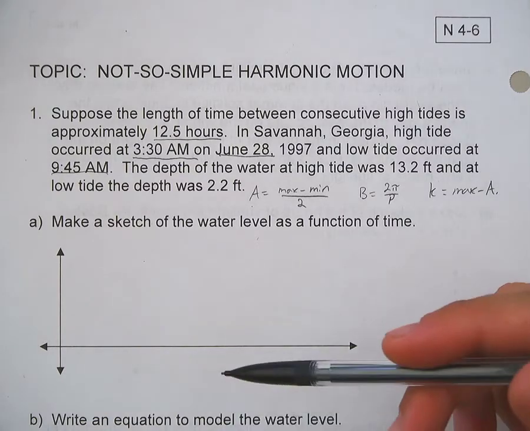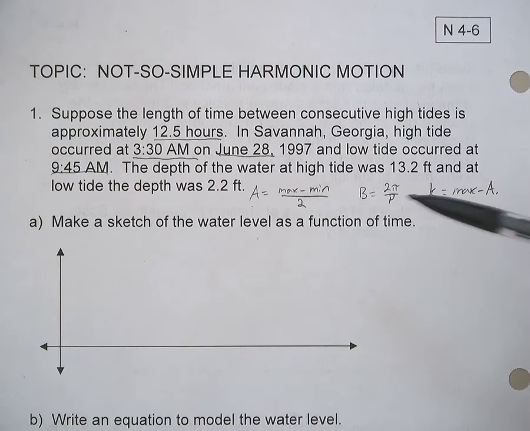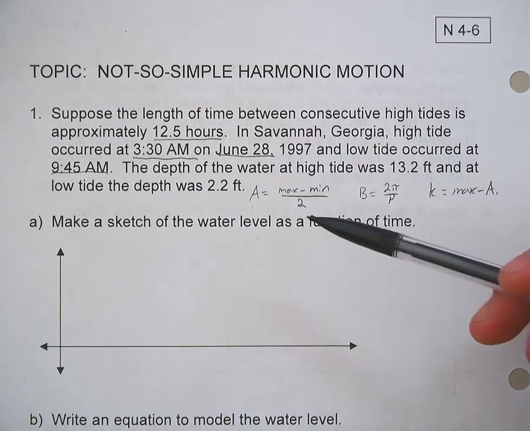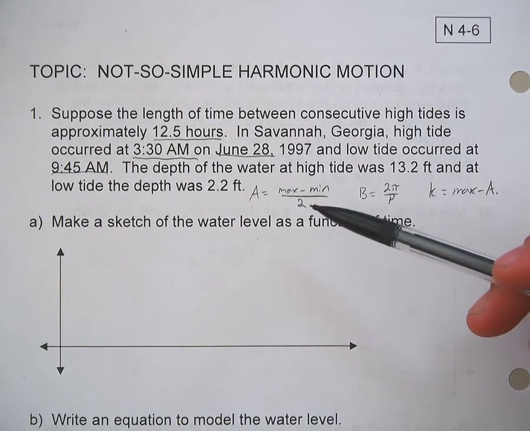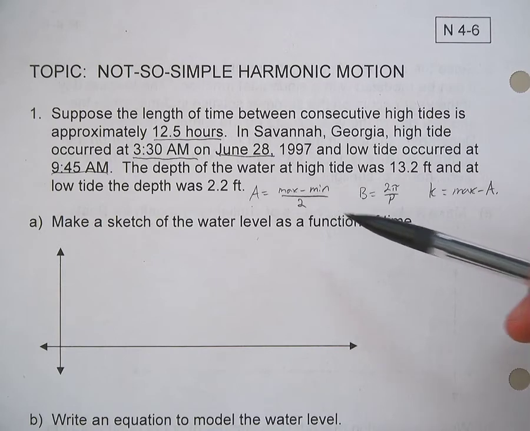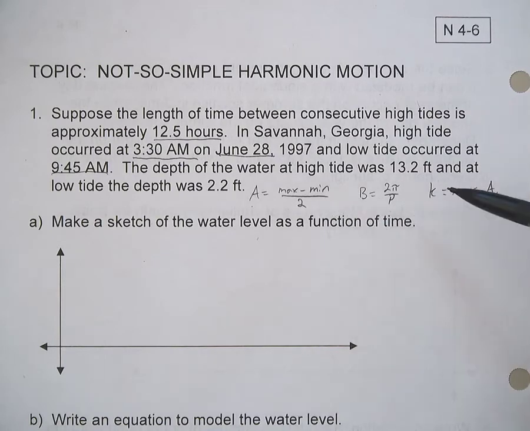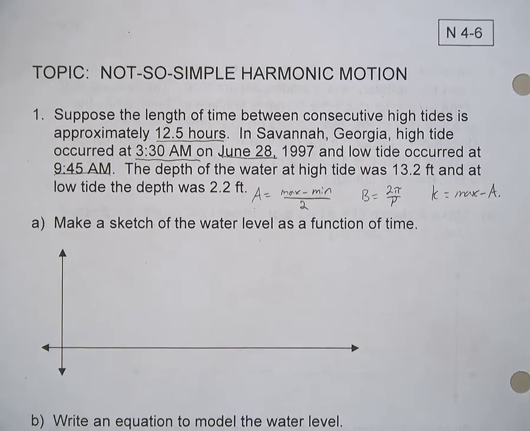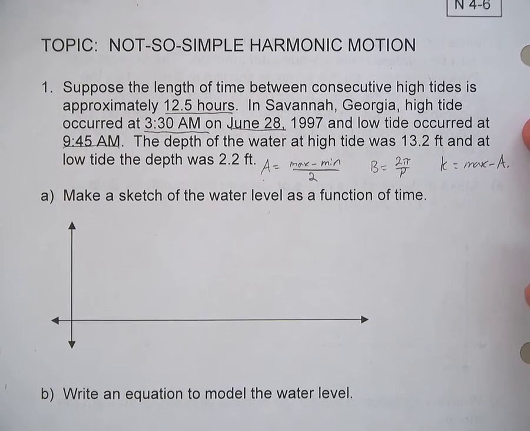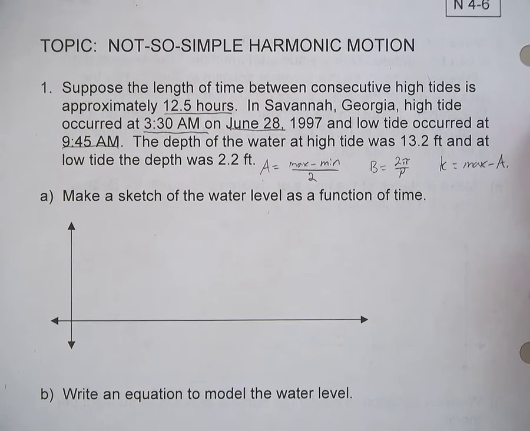So I've written a couple of formulas here. This is just all your stuff from your previous section of notes. A is max minus min over 2. B is 2 pi over p. Your K value, which is what you're moving up and down, is your maximum minus your A. Okay? So there's a couple of things that we need to kind of set out here.